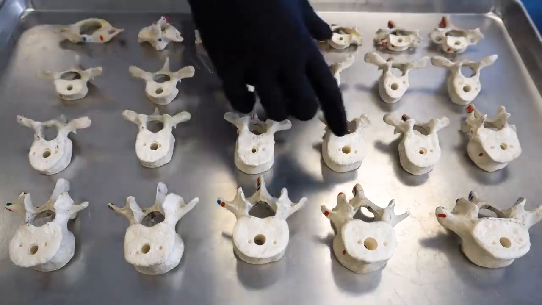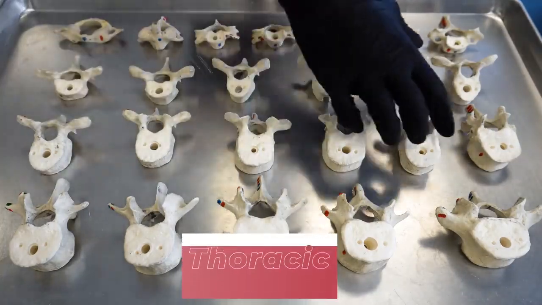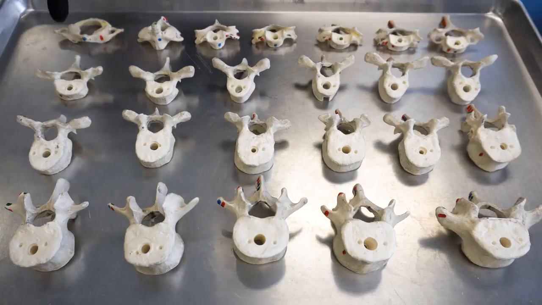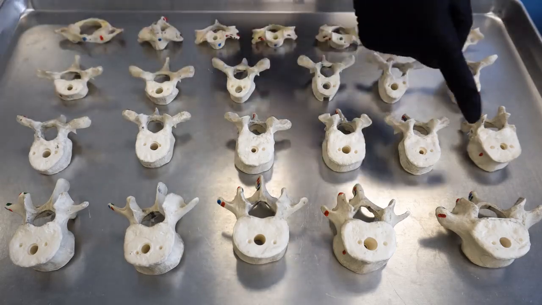The next 2 rows represent the next region, which is the thoracic region. You can see the bones are also getting larger. Thoracic region just refers to chest, as this is associated with ribs and other chest anatomy, and there are 12 individual thoracic vertebrae. Here's T1 all the way down to T12 here.